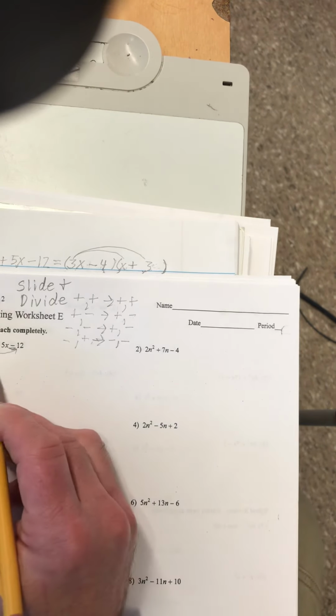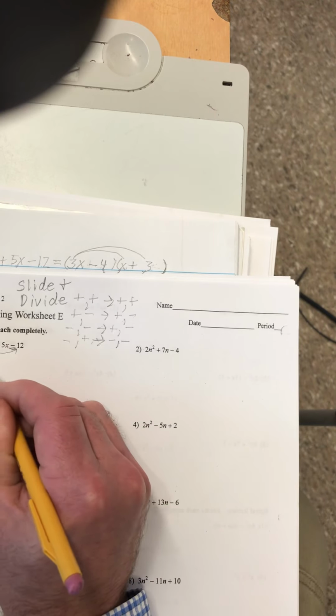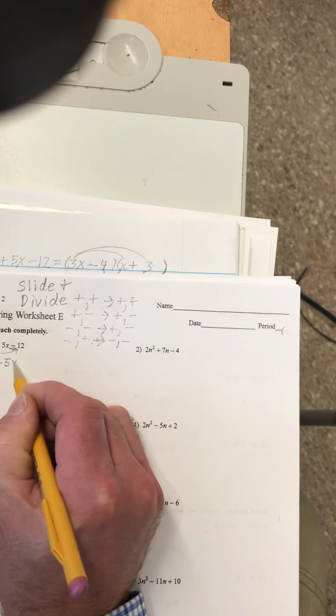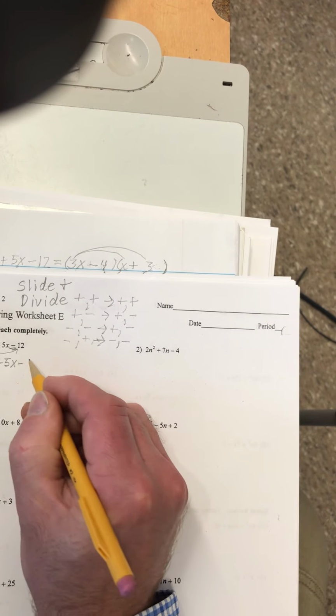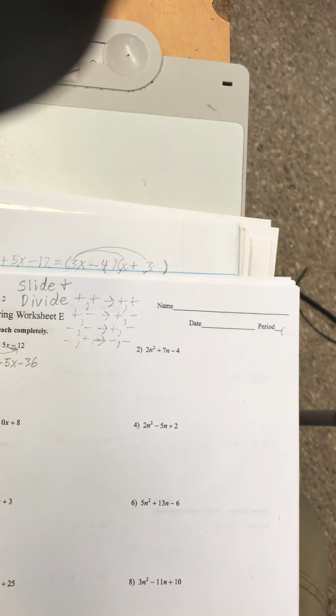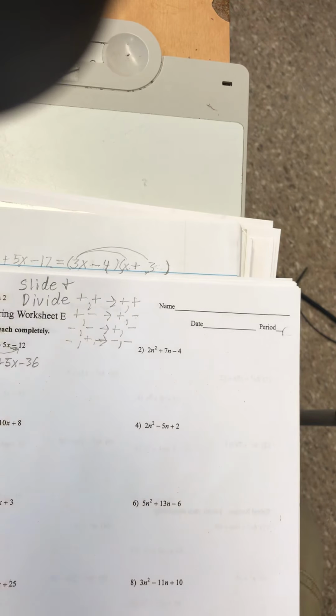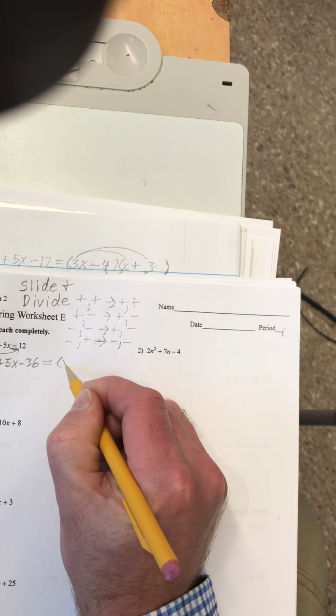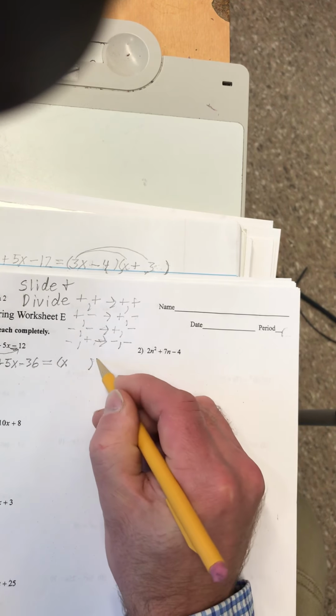Because I'm moving it, that gives me x squared plus 5x minus 36. Now that's a lot easier to factor, right? Because I have a leading coefficient of 1. So that would factor into x and x.